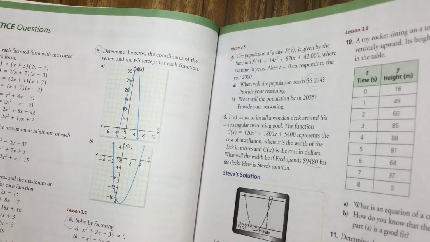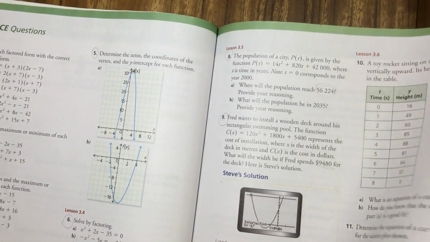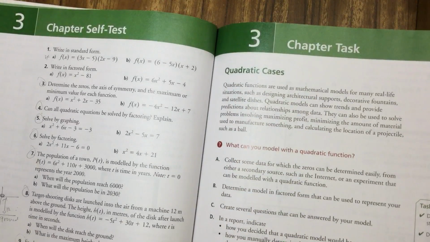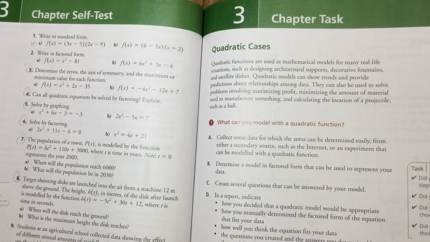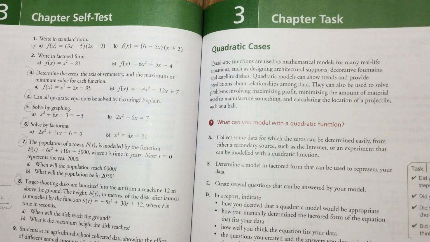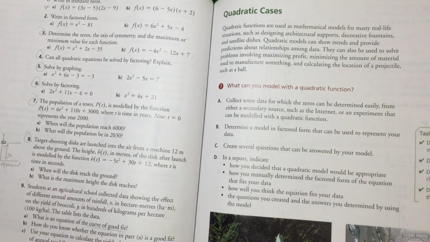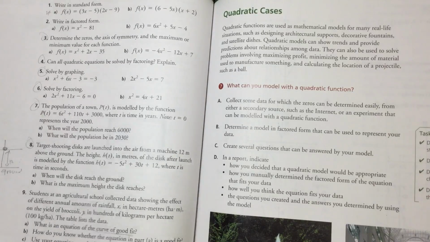And those questions are super useful for a test, and the chapter self-test is so useful. Although the teacher didn't tell you to do that, if you do that, maybe some questions will show up on the test. No, just kidding, never show up.